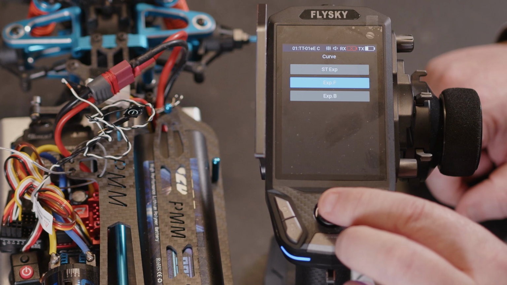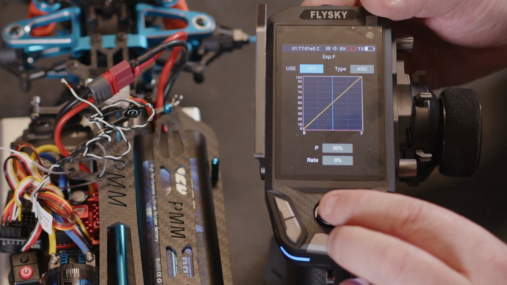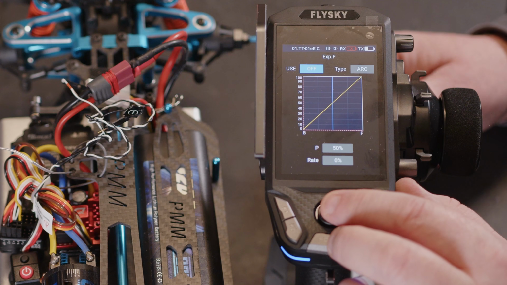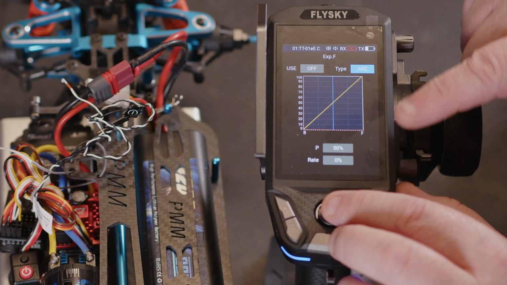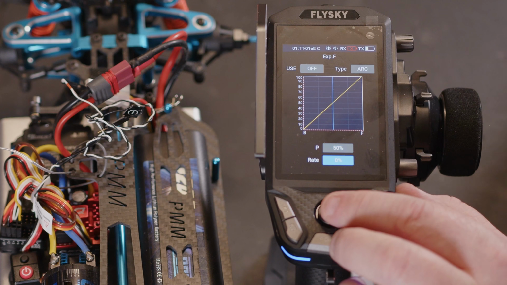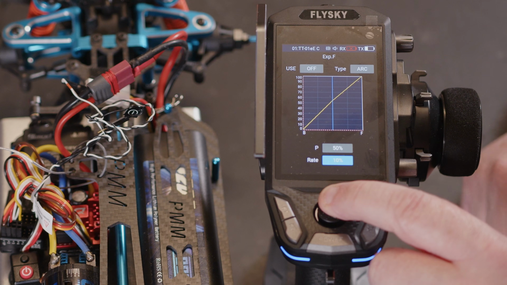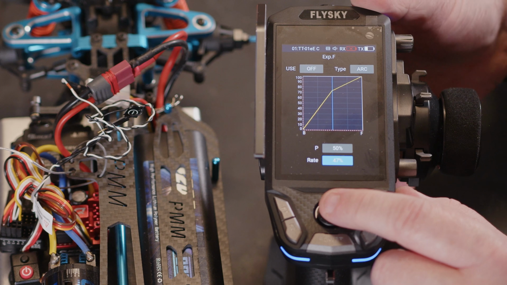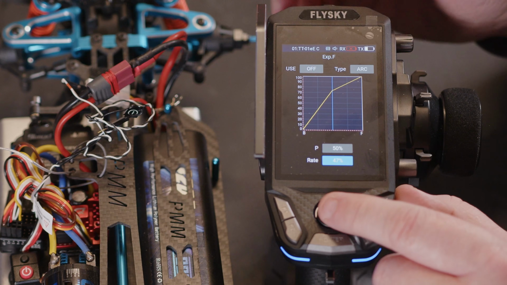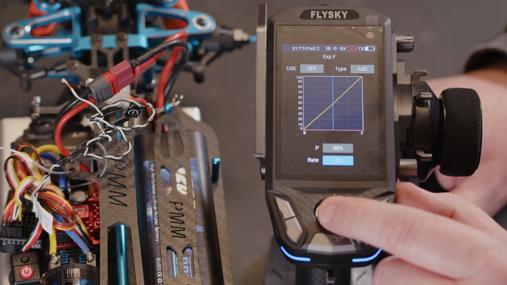Then if we drop down to our throttle, we can see a standard throttle is just linear. At the minute we've got it set so we can set the actual point it changes, and then you can basically build yourself a throttle curve, so you can make it more or less sensitive up until the point that you've set.